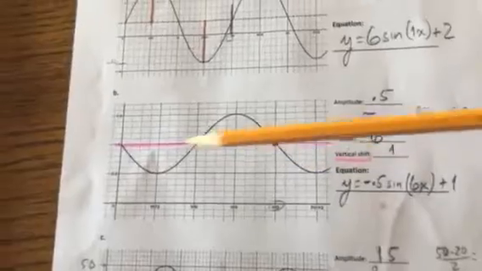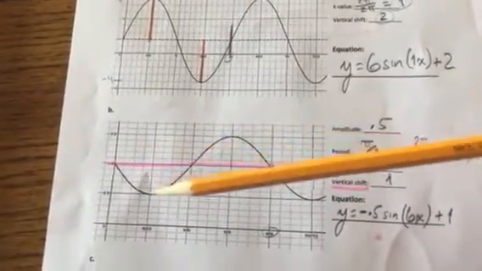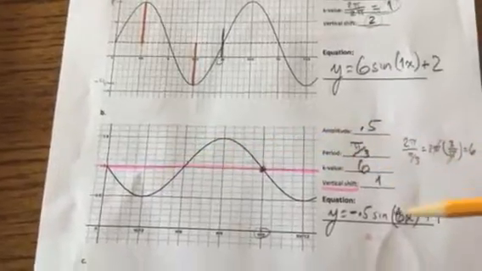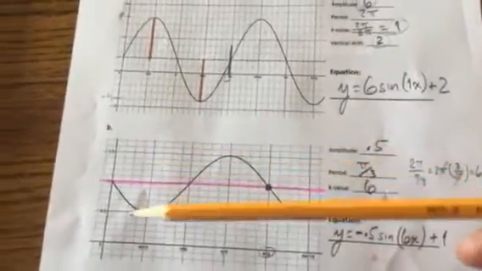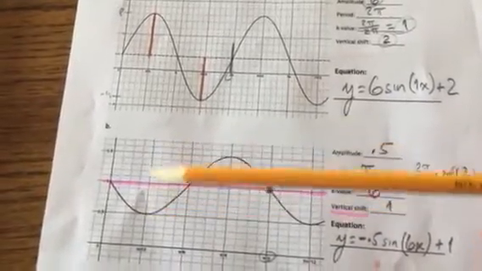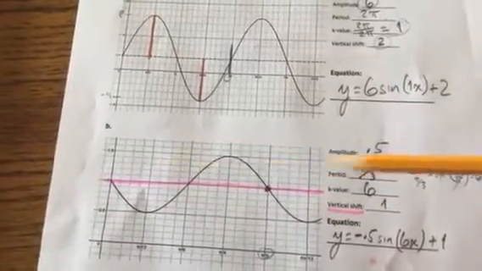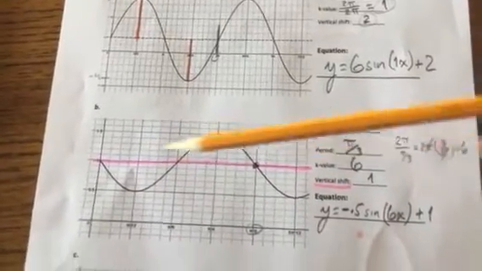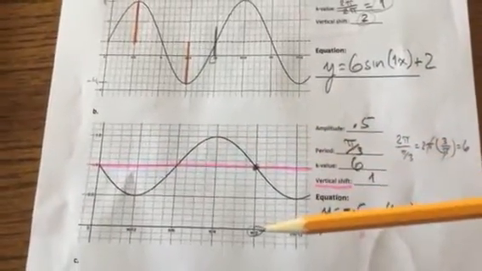Next one is an upside down sine curve. Notice that it starts from the midline and goes down, so you should have a negative sign in your equation. But anyway, the amplitude, it goes from 0.5 to 1.5. That's only a distance of 1 unit, so the amplitude is just 0.5.